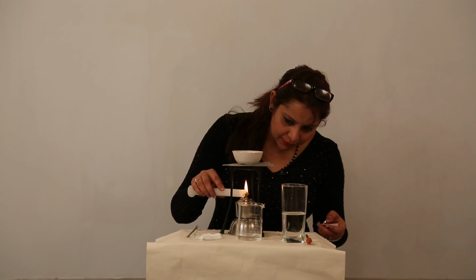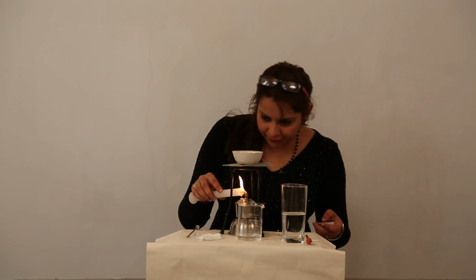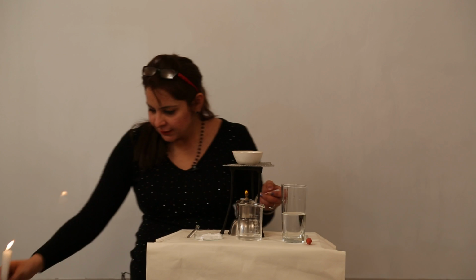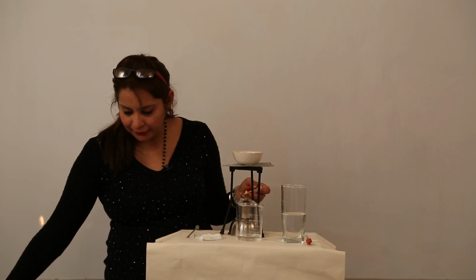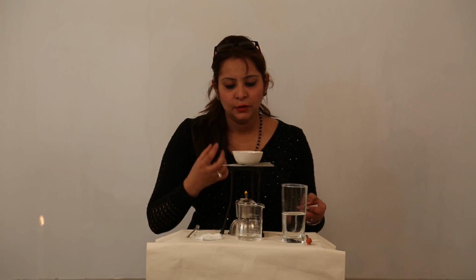As you can see, it has caught fire, right. So it started burning, it is just burning. Its flame will take a little time to come up. Okay, so I am just heating it because I have to continue heating until we see there is no water left in the dish.